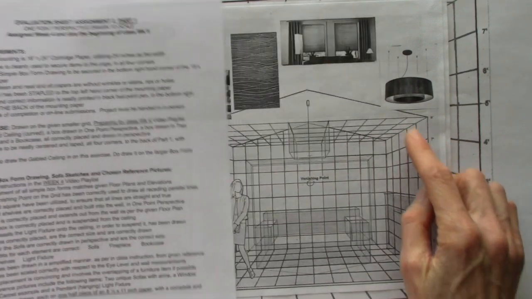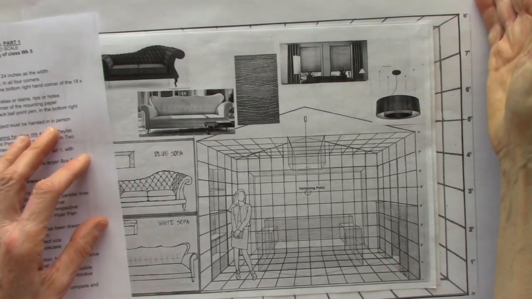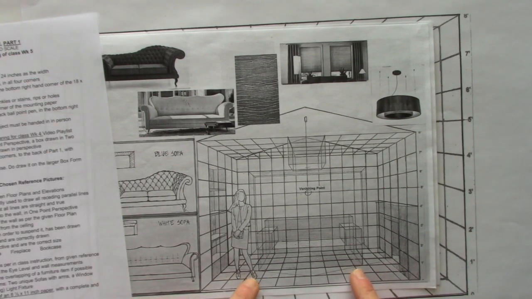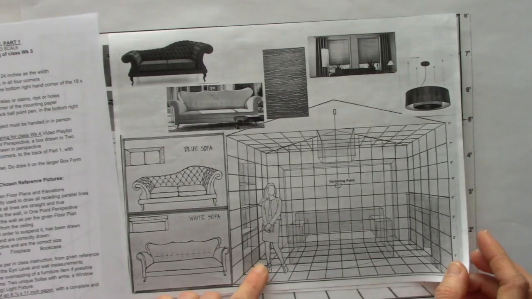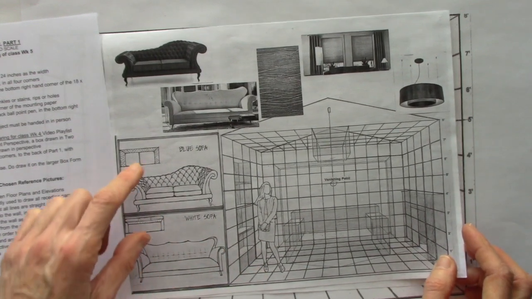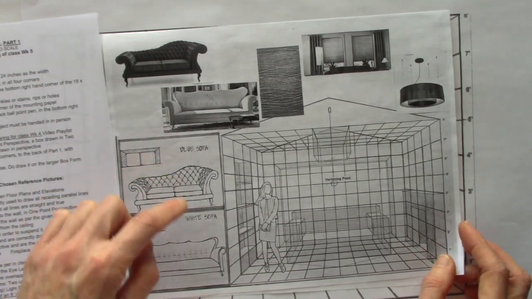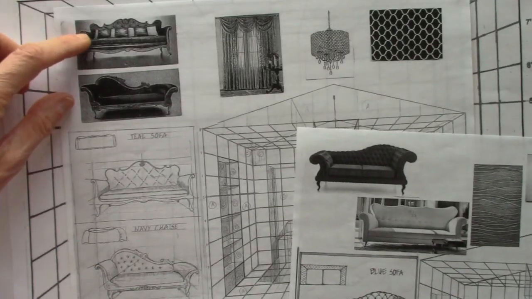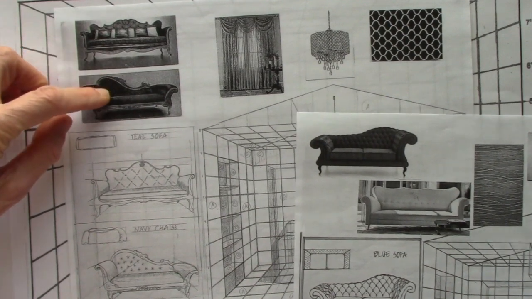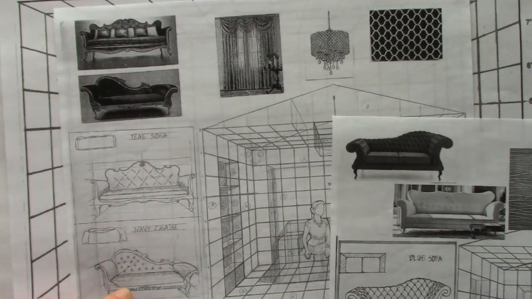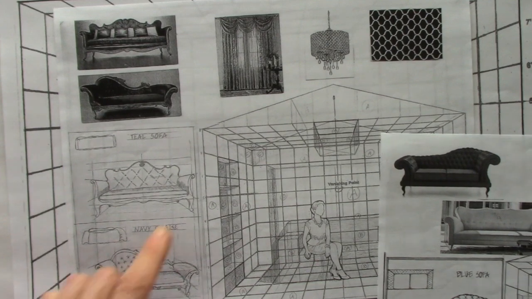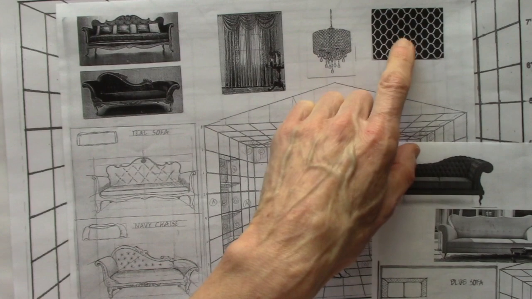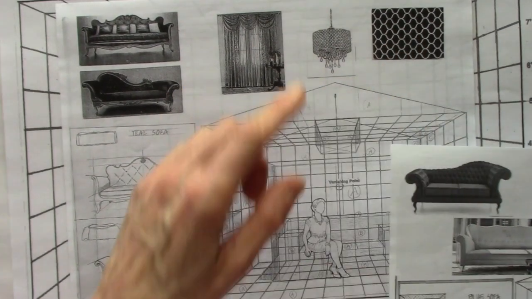When you secure this big grid in place, trim off that big piece of paper on the right-hand side. Put your grid in the bottom right-hand corner. That way, when you put your sketches beside it, there's going to be room for them. Here's another example. She has her 2 sofas, both extremely traditional, and her sketches are lovely. They worked out really well. Her window treatment is traditional. Her chandelier is, and so is her carpet pattern as well.